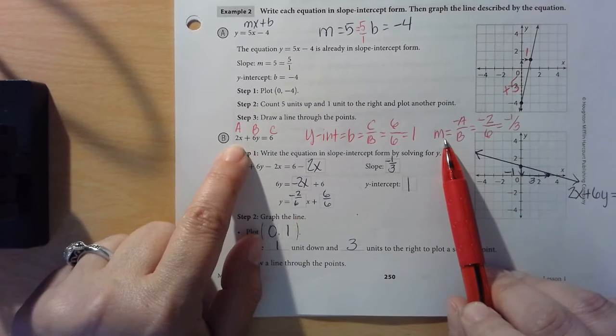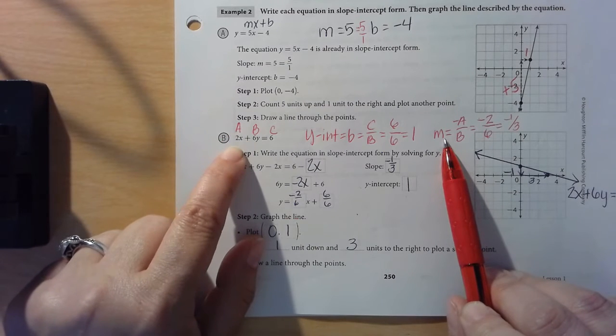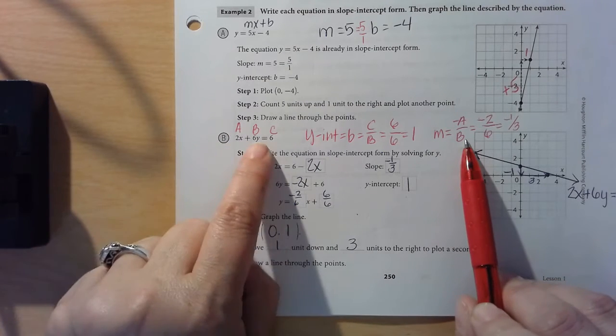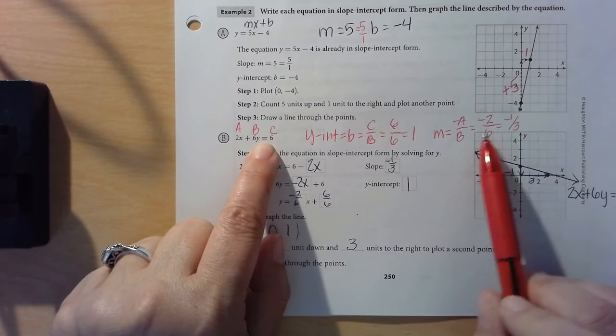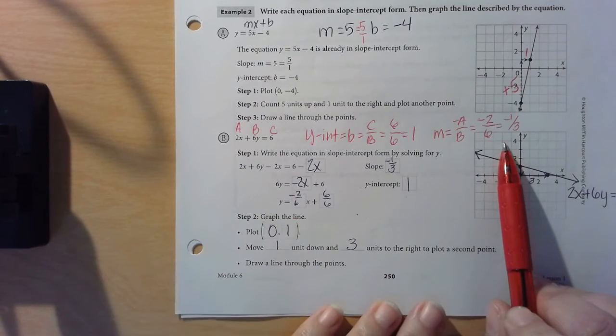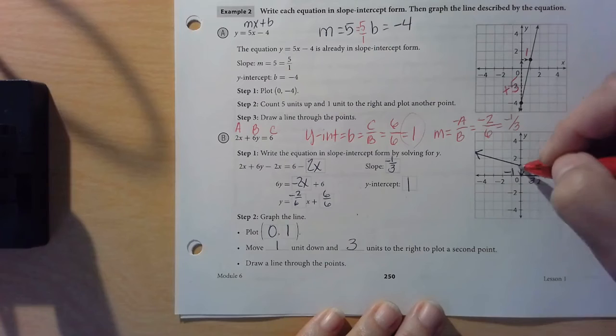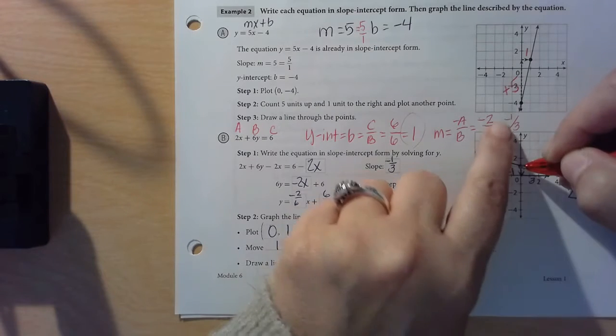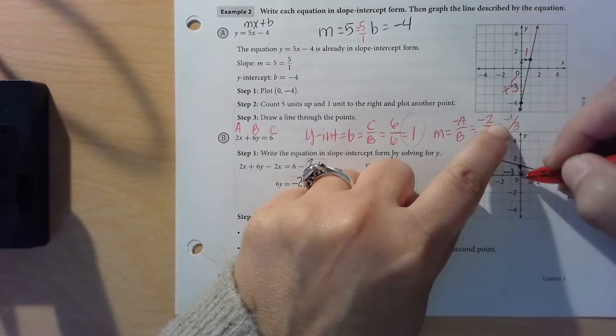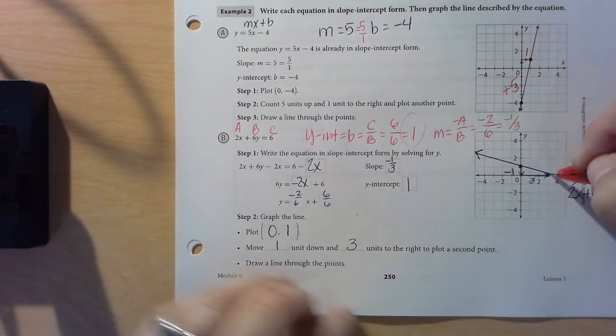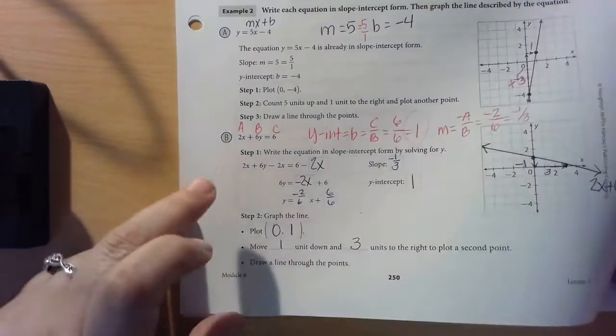And to find our m, we do negative of whatever the number is in front of the x divided by whatever the number is in front of the y. And that will tell us our slope. So again, we use the first one to find our first dot. Then we use the slope to go down 1 and over 3. That way we can draw the points.